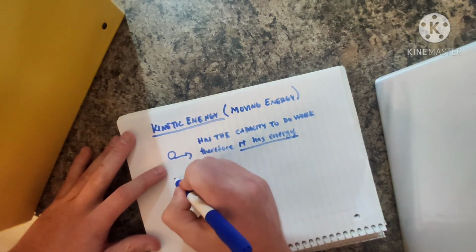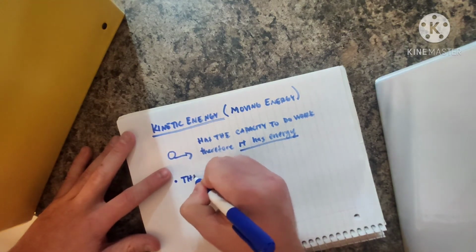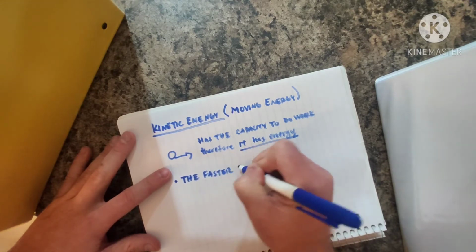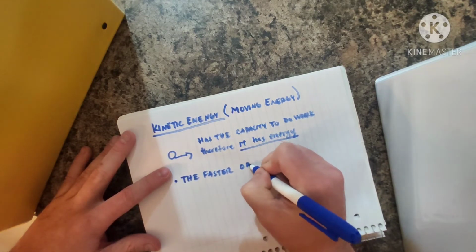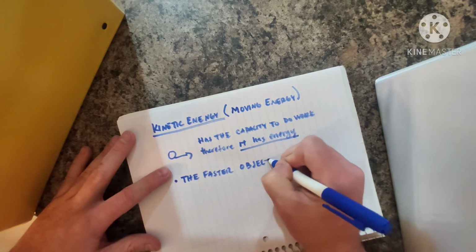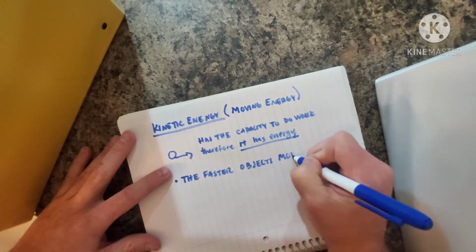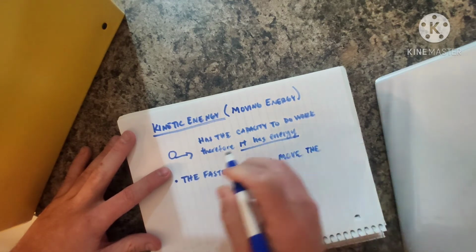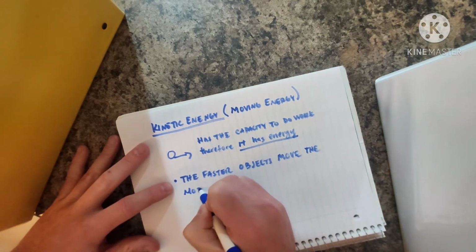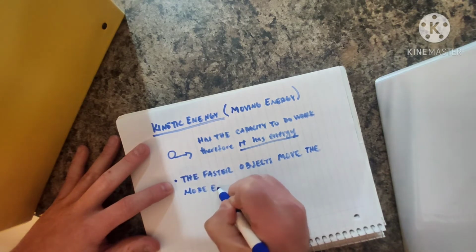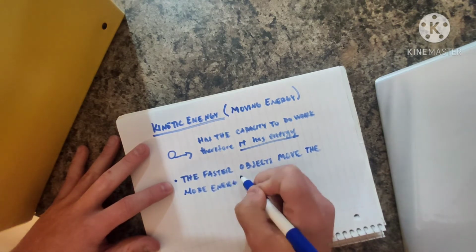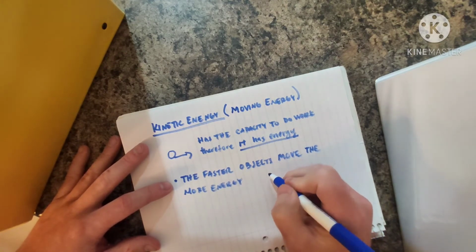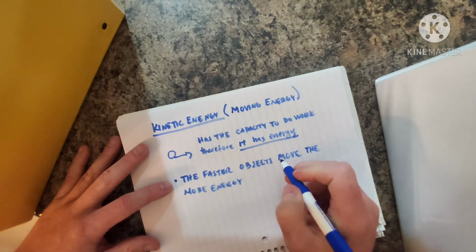So the faster objects move, the more energy. This all seems pretty intuitive, but sometimes students get mixed up on this a little bit.